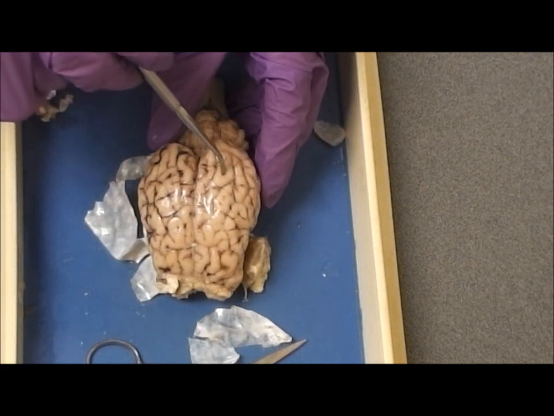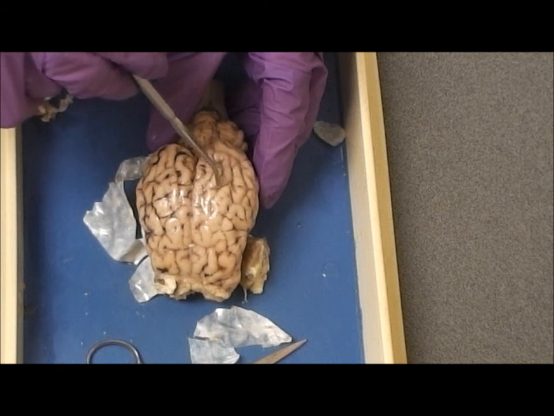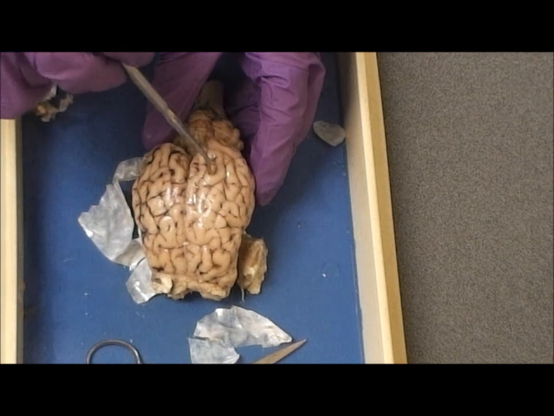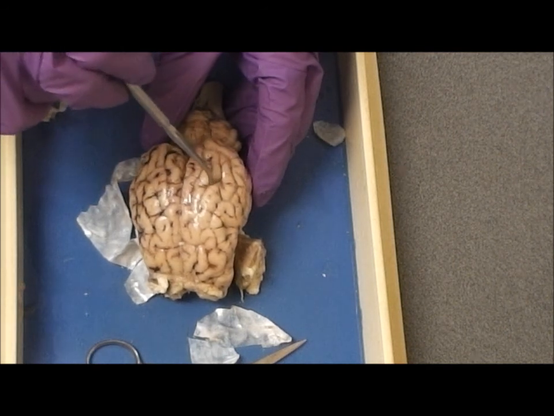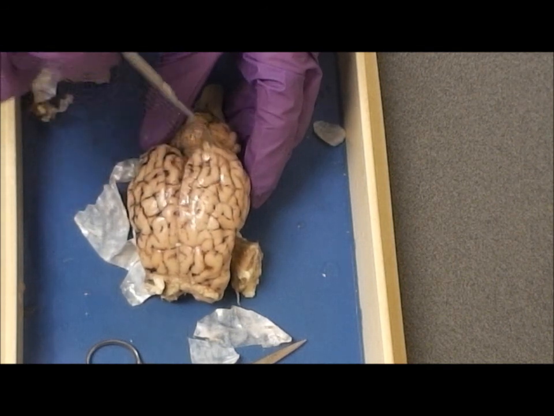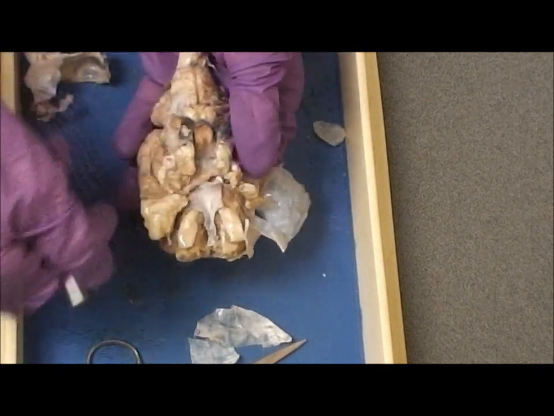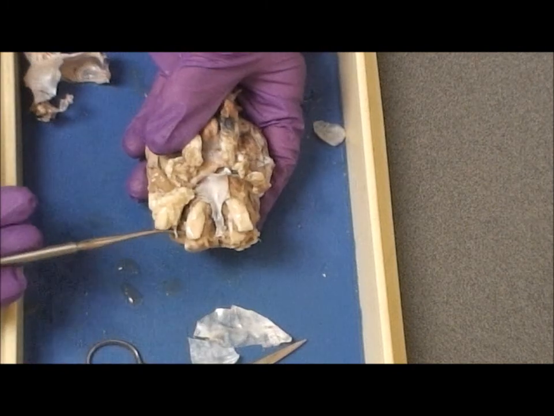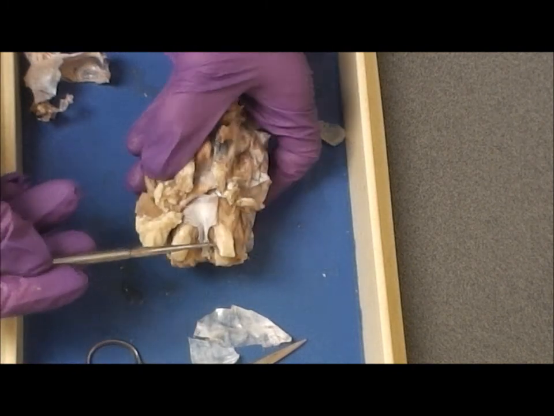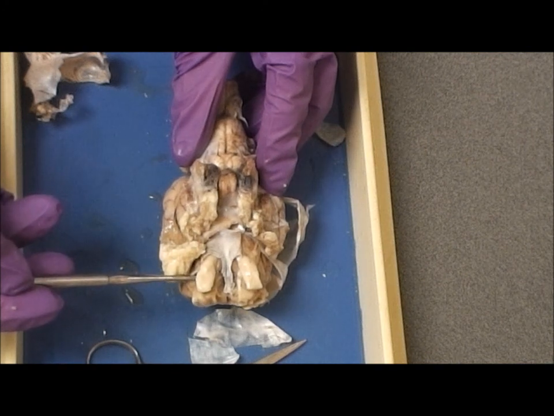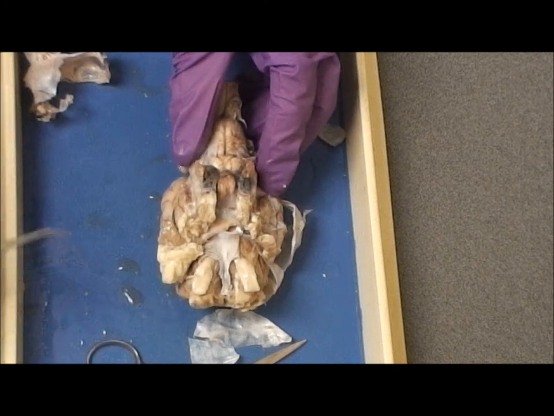The folds of brain tissue are gyri. The grooves in between the folds, sulci. Looking ventrally, what cranial nerve? Cranial nerve 1, the olfactory.